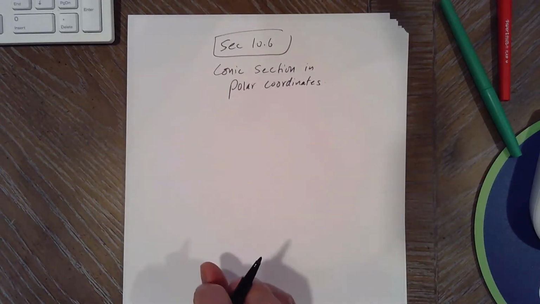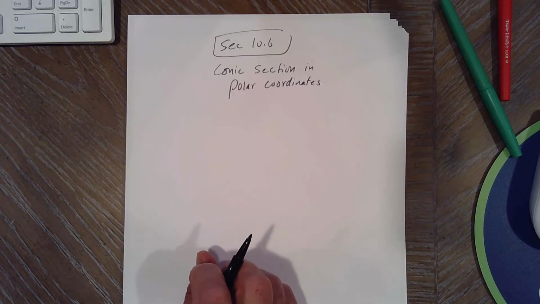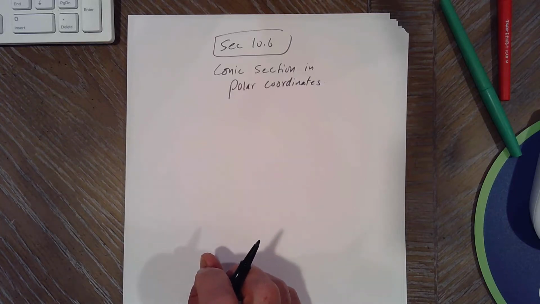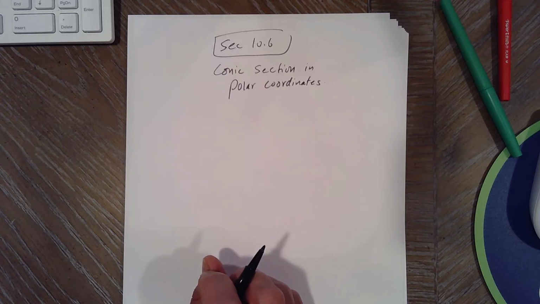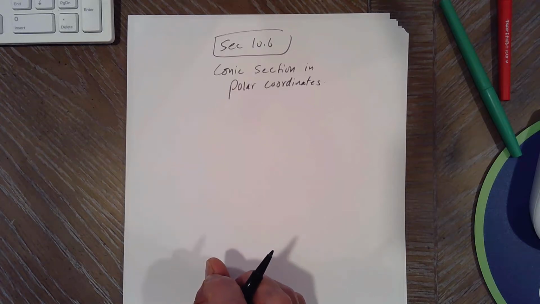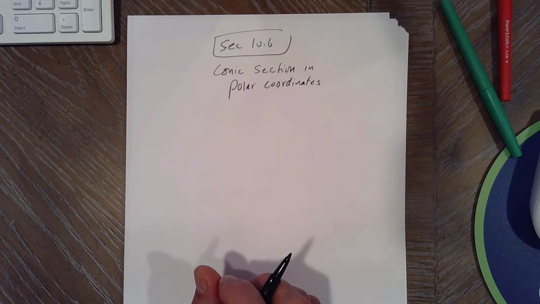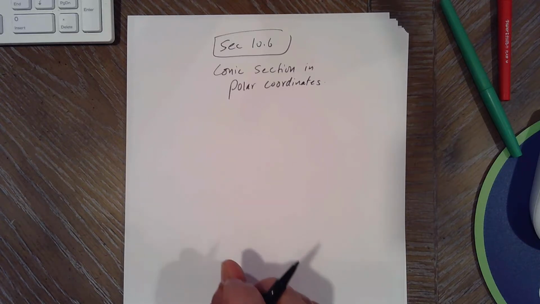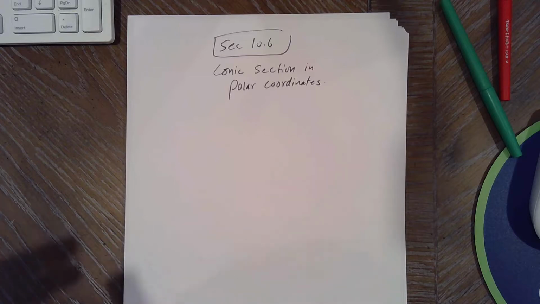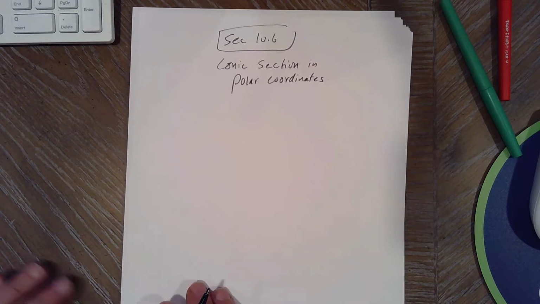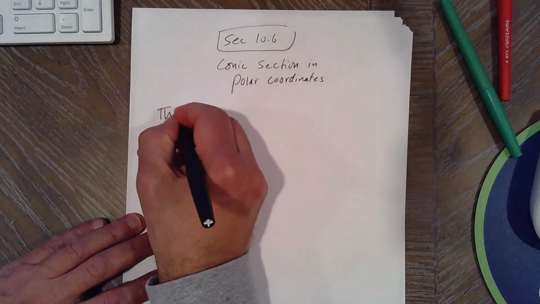We will define them all in terms of the same approach. Like in 10.5, we defined the parabola in terms of a focus and the directrix, whereas we defined the ellipse and the hyperbola in terms of the two foci. In this section we will do a unified approach to all three conic sections, and here it is.